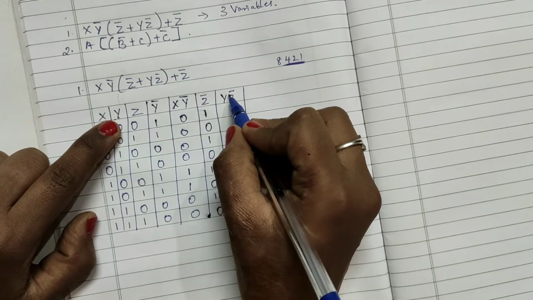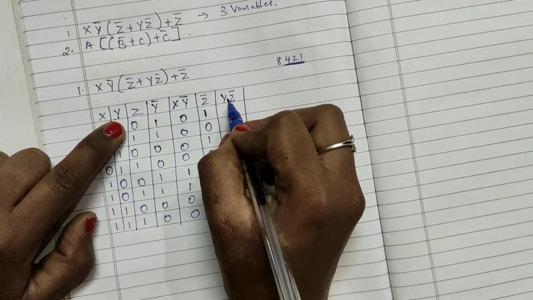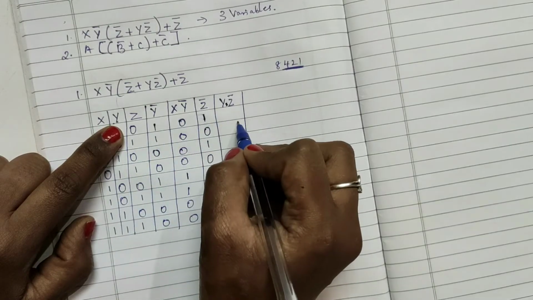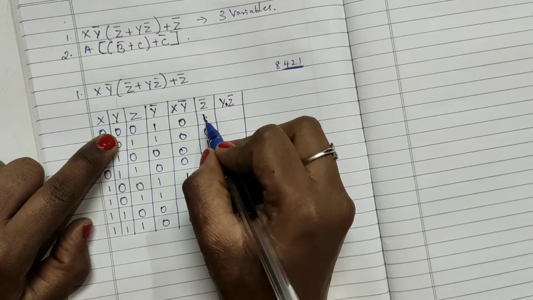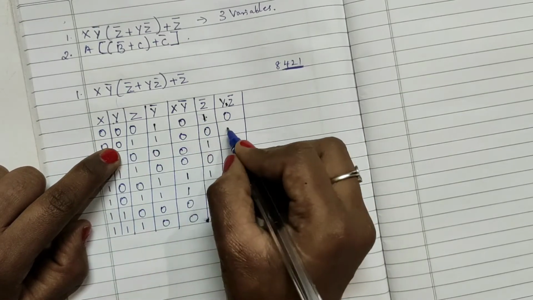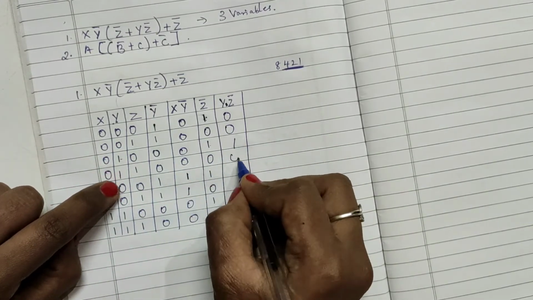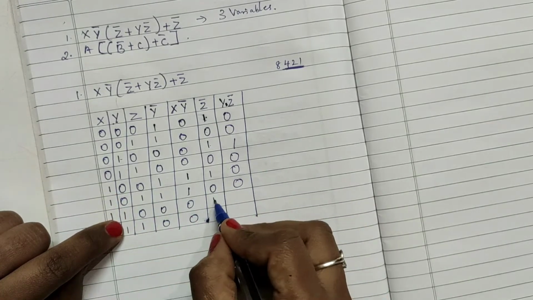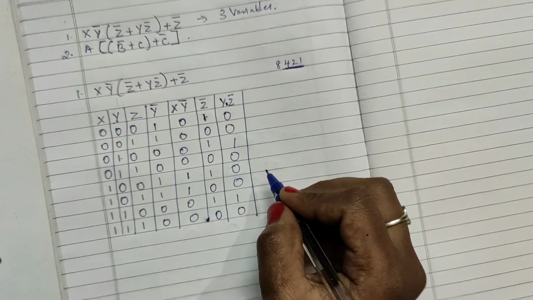If nothing is mentioned in between, that is treated as multiplication, the dot symbol. So dot means both conditions should be satisfied as true, then only true. So here y and z. It doesn't satisfy our condition. So 0. Now y, z 0. Y, z satisfying? No. No. No. Yes. No. So we have done this now.